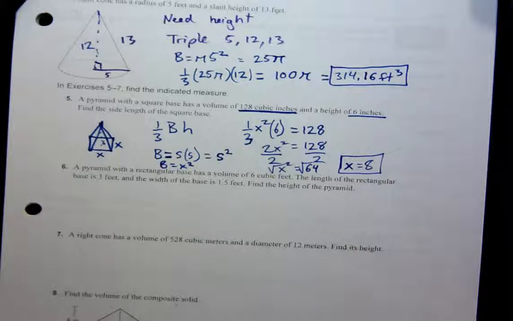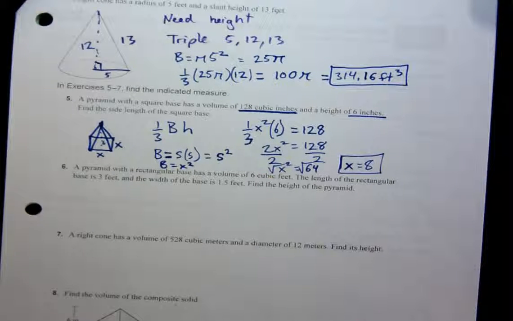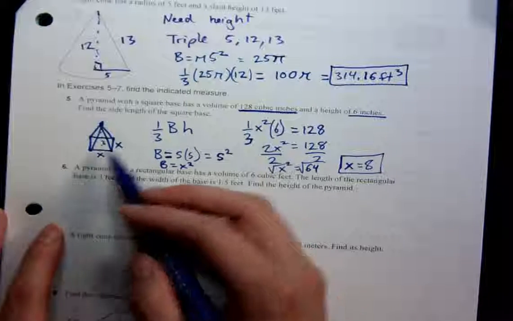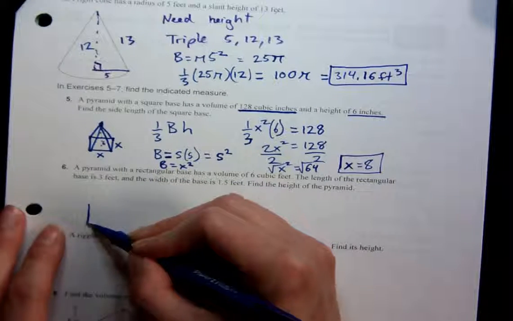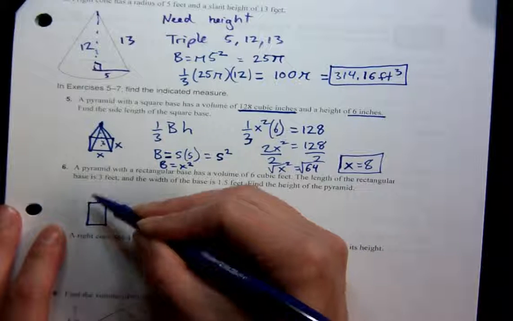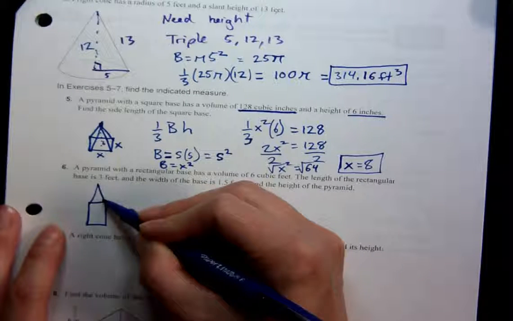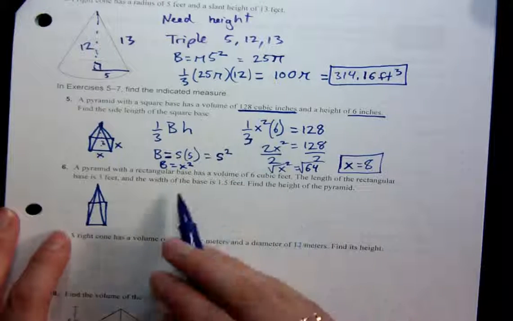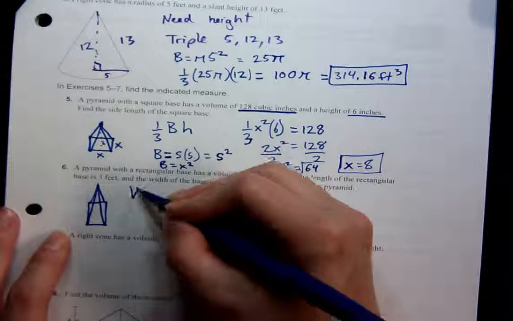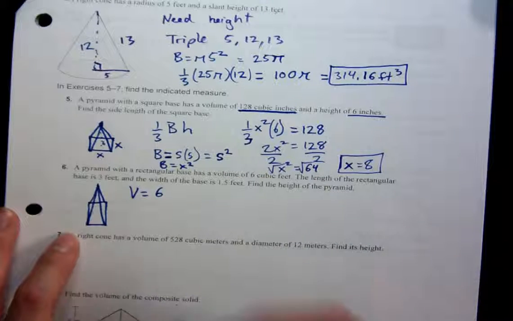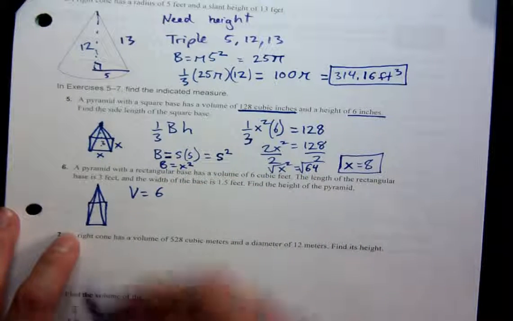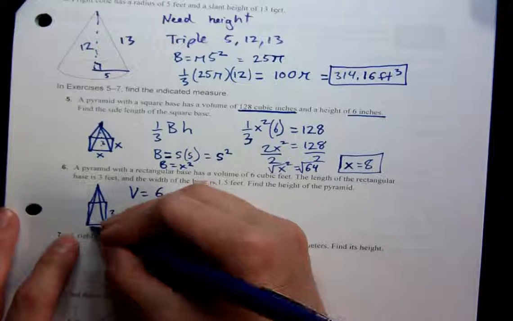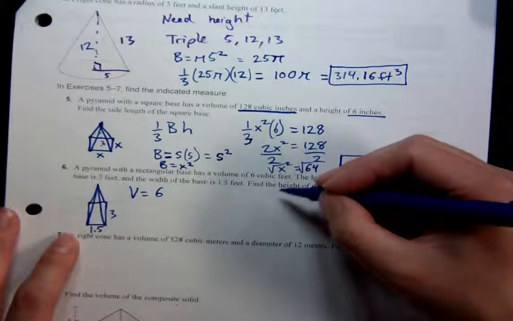All right, what's different about the next example? So it's still a pyramid, it's just instead of a square base, it's a rectangular base this time. And so we have volume equals 6, the length is 3, the width is 1.5, find the height.